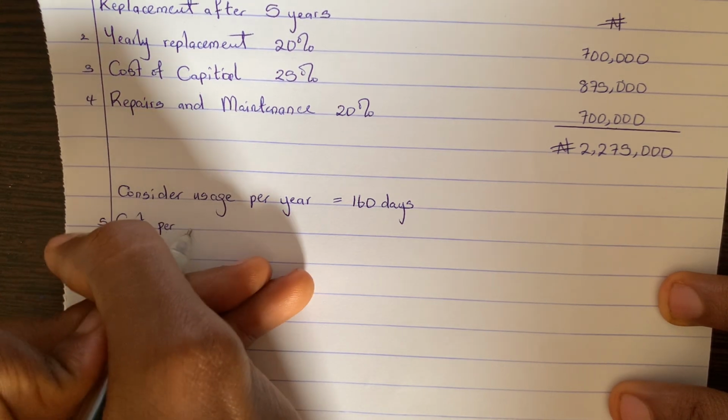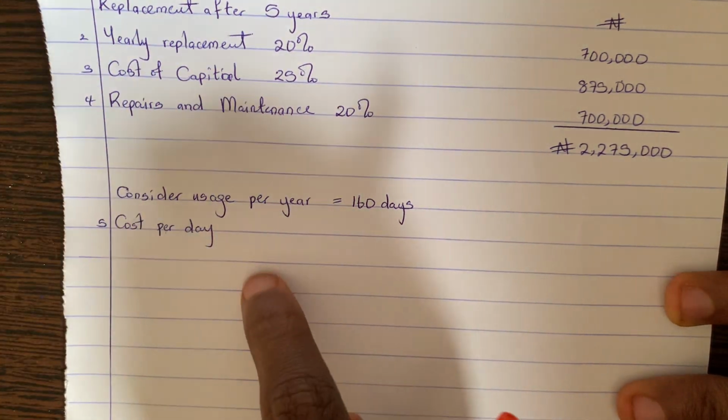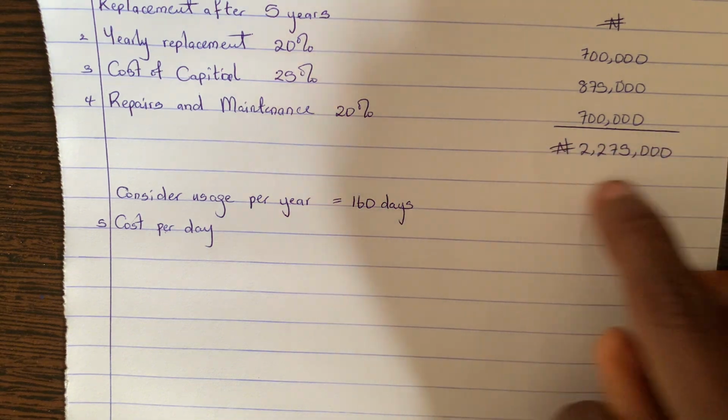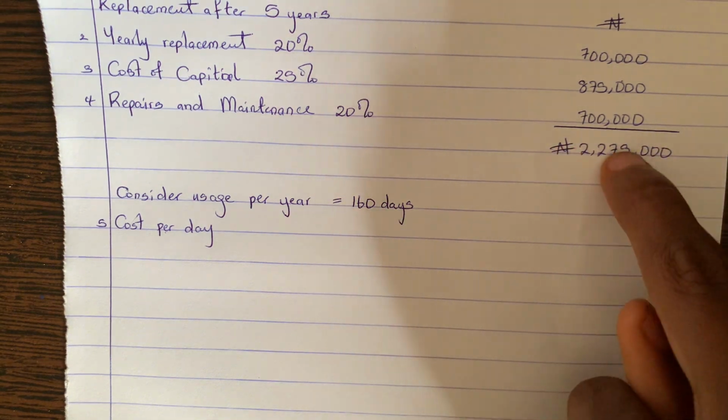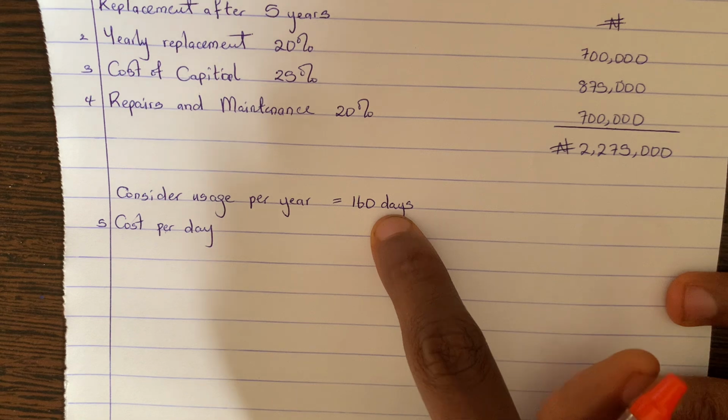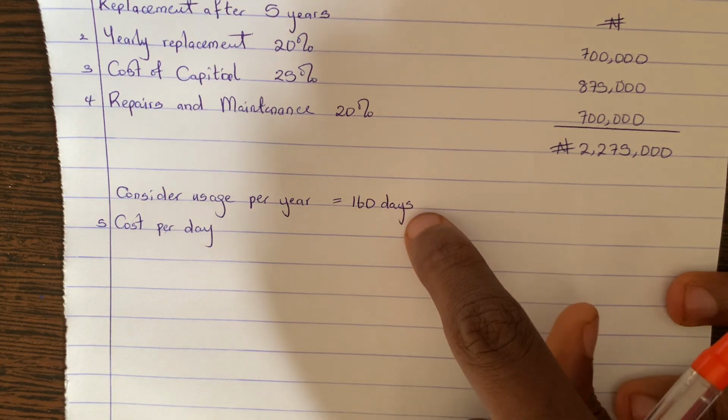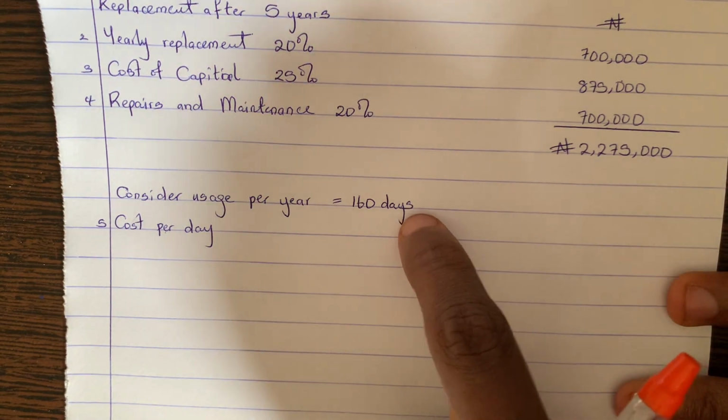So since we know how much we ought to save in a year, and this is how many days we ought to use this machinery in a year, we can now divide by 160 days.